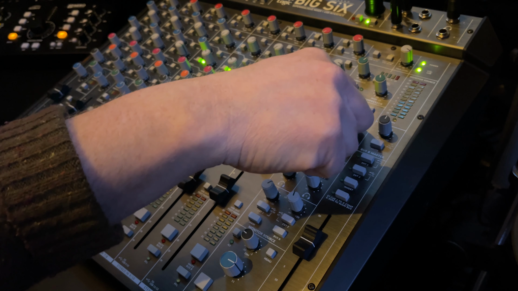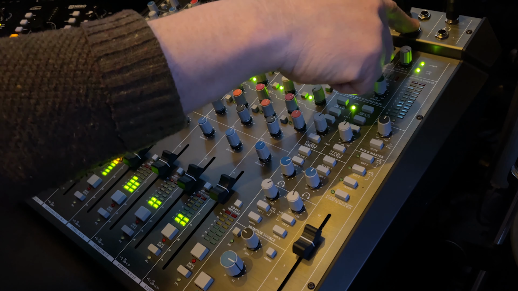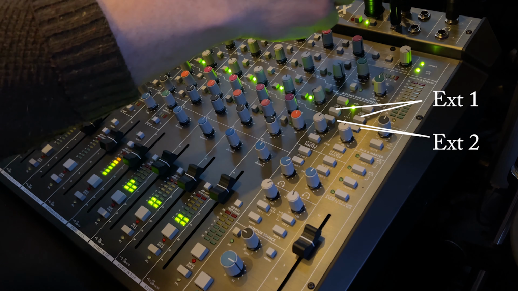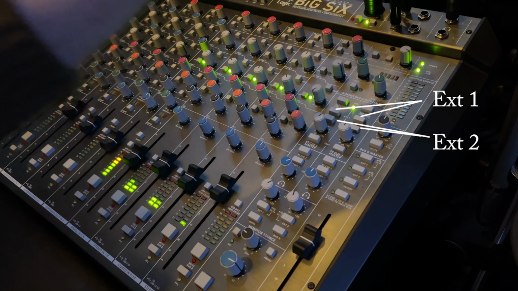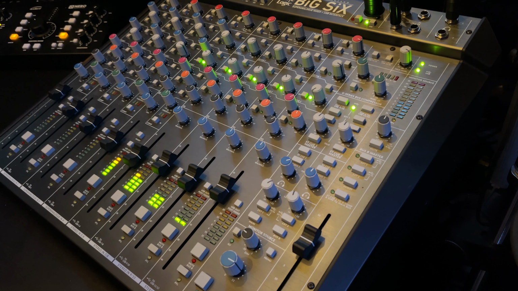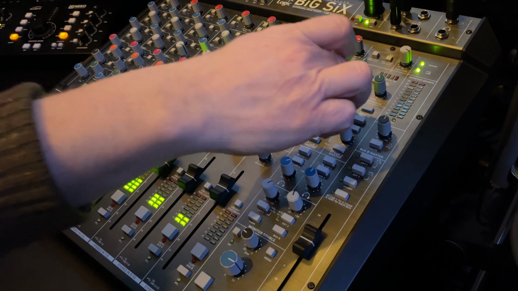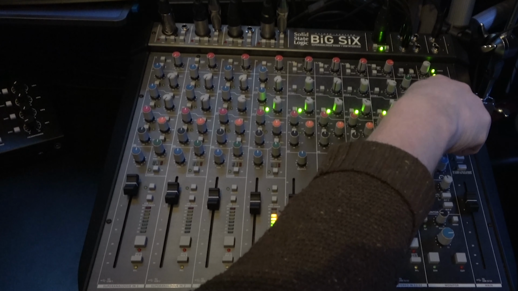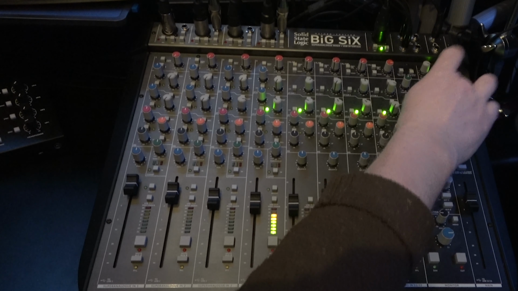These 2 sections here are for the externals, and what that is, for example, I've got a music player or computer attached to this, so if the artist wanted to hear something and then I say, well look, here's the example, I can play something by pushing perhaps this down, and it will take from here into their headphone mix, and then they can get an idea.